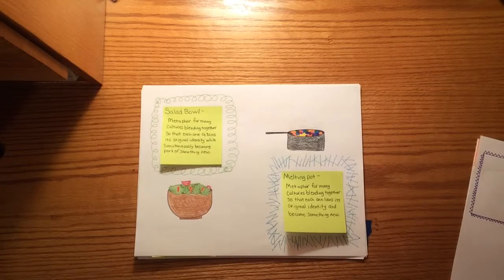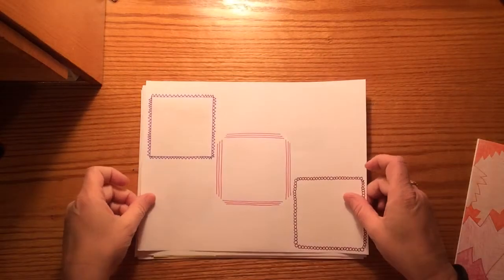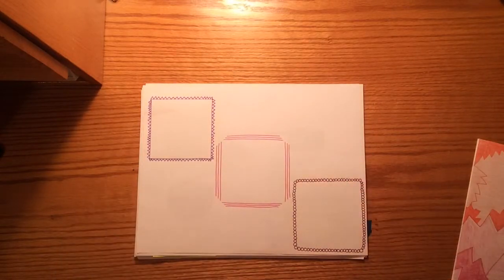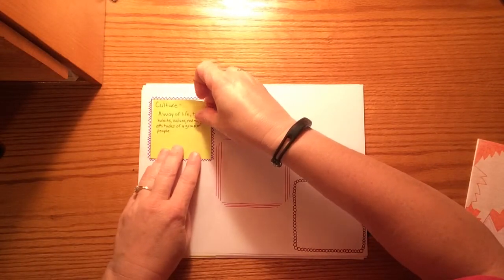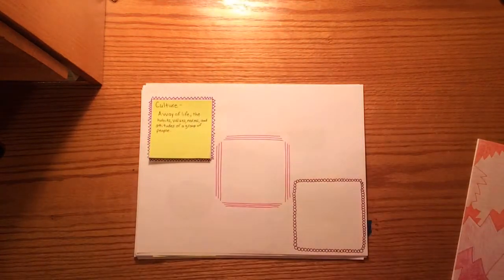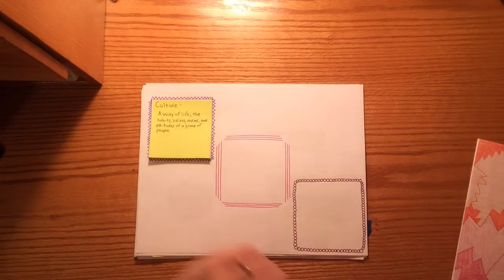And in the salad bowl, the lettuce is still the lettuce, the tomatoes are still the tomatoes, and the carrots are still the carrots. And that's the way we want our classrooms to be. So we have to understand what culture is. Culture is a way of life. It's the habits, values, norms, and attitudes of a group of people.